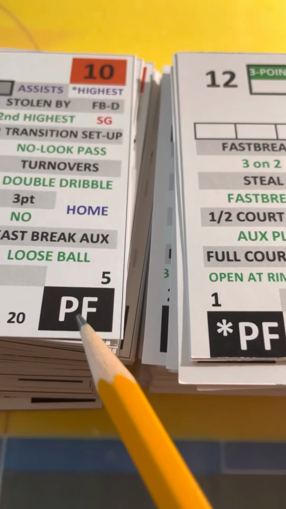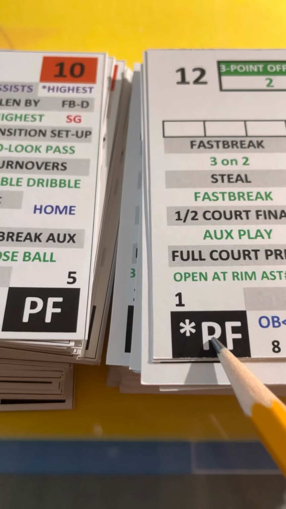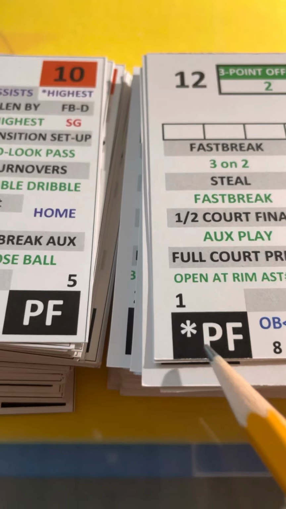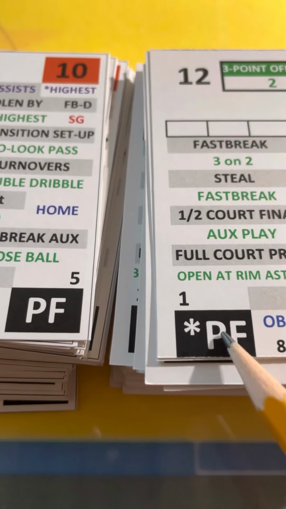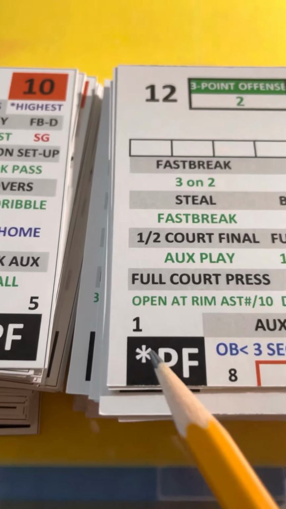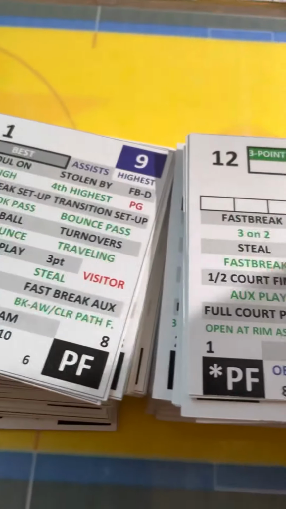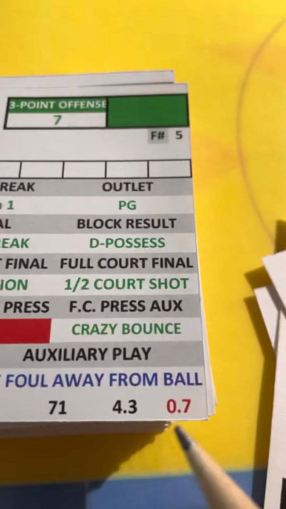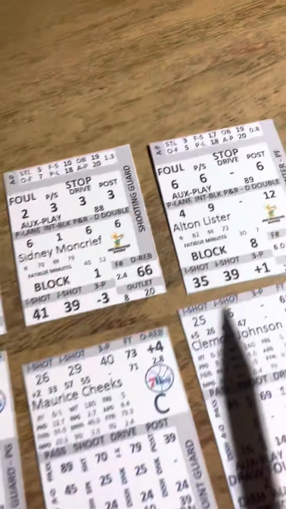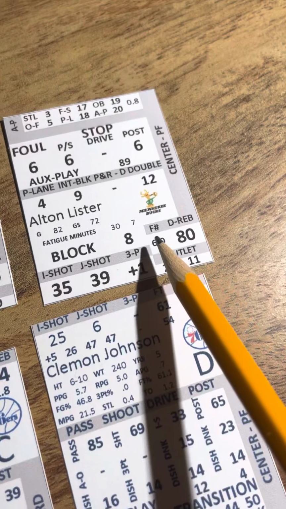This is the offensive player battling for the rebound. This is the defensive player battling for the rebound. This right here means that the defensive player may cause a loose ball foul. If that's the case, you flip the card, you look at the loose ball foul number, it's a 4.3, and every defensive player has a loose ball foul number next to his defensive rebounding section right here.